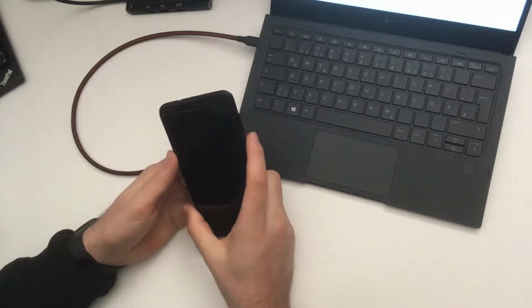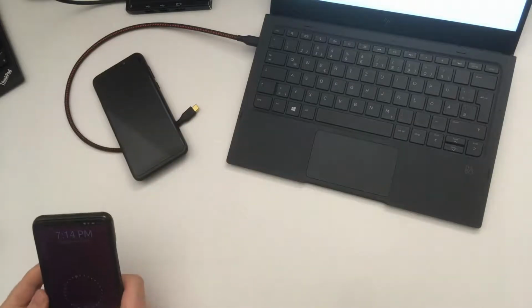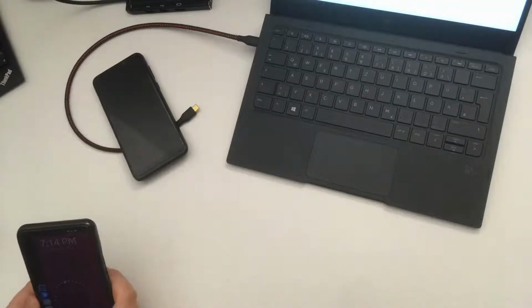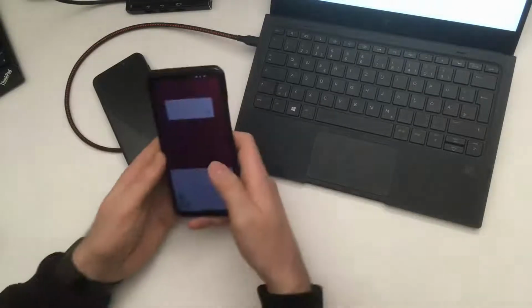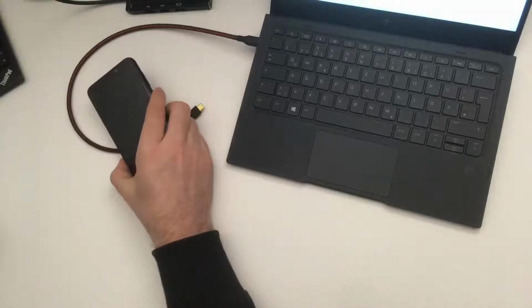Oh, the UT Tweak Tool. Okay. Great. I think I've got it installed on this phone, but I'm going to try that later.